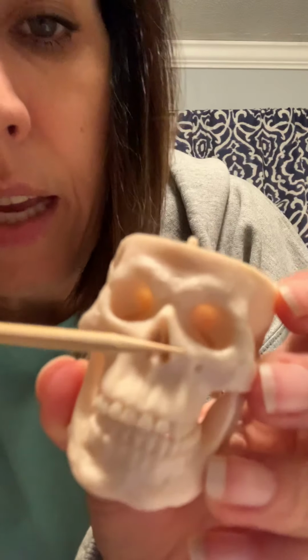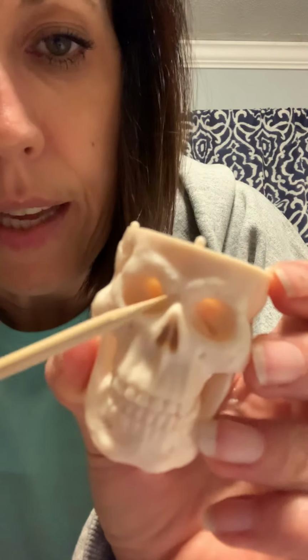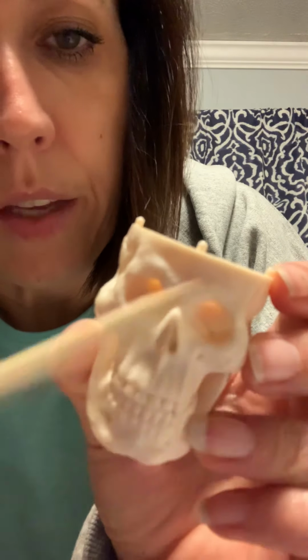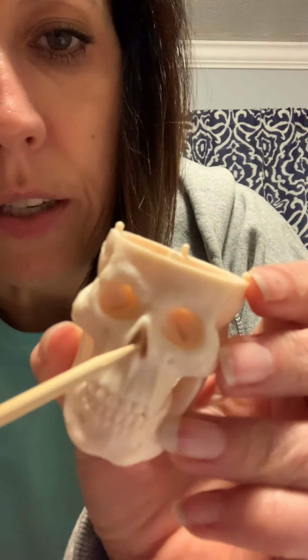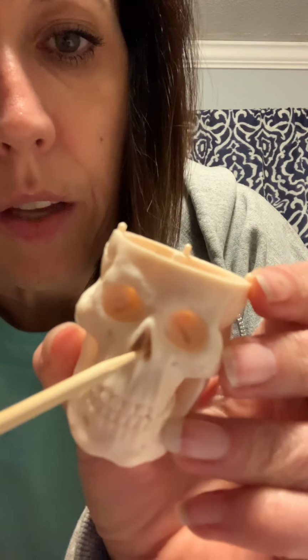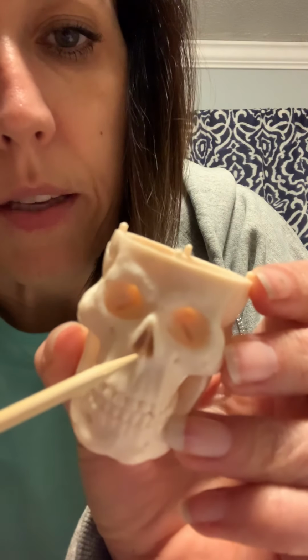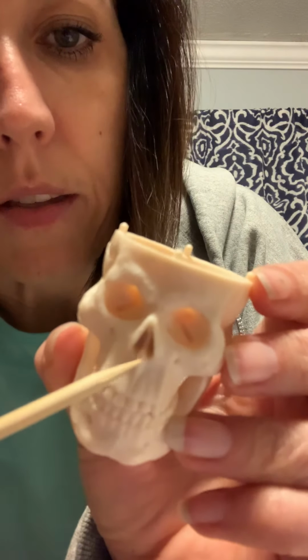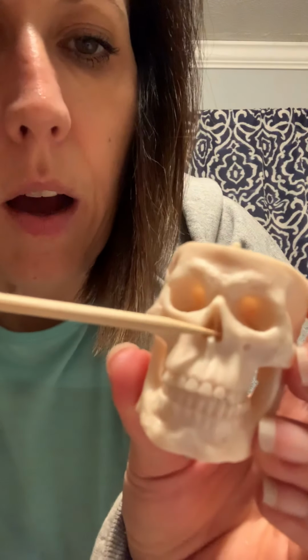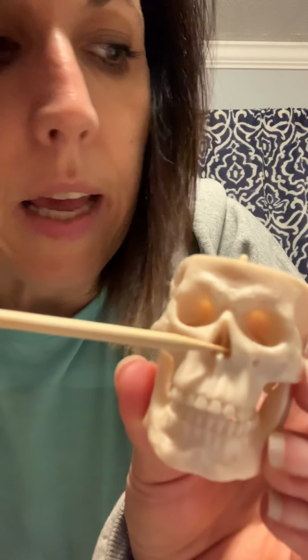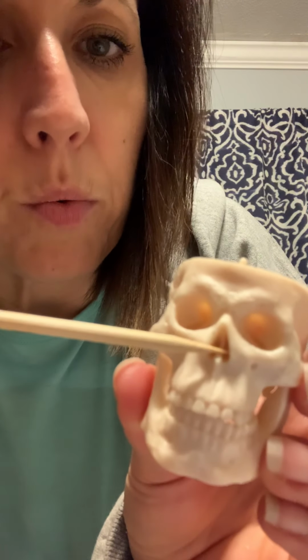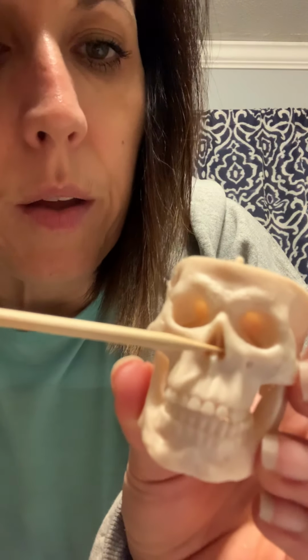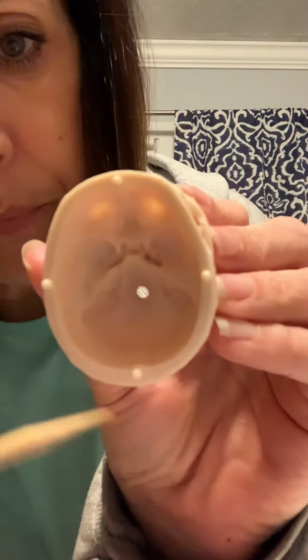Let's see. Here we have the nasal bone right here. And here this plate in the center is the perpendicular plate of the ethmoid bone. Here toward the bottom is the vomer. Inside toward the middle would be the inferior nasal concha there. Let's see. Inside here, see if I can get a good angle.